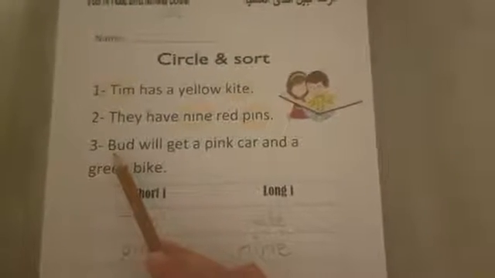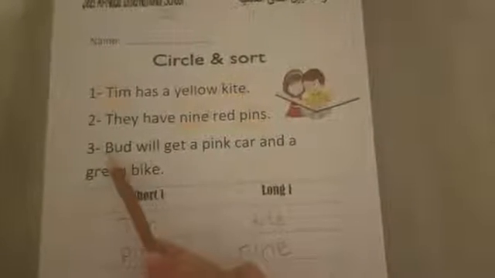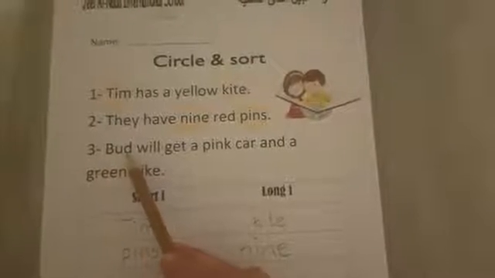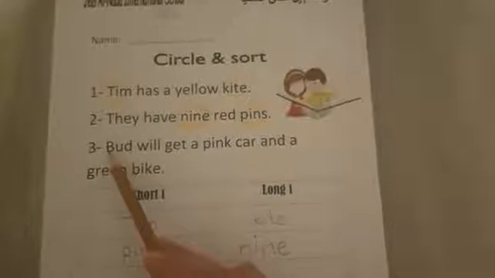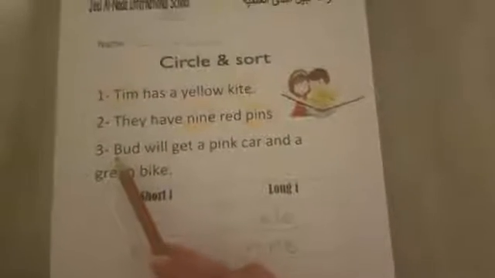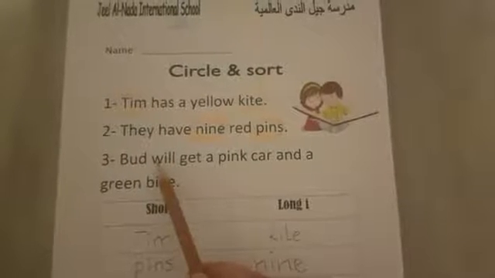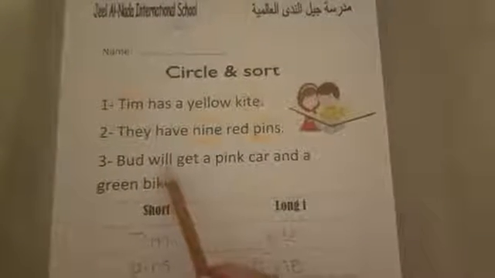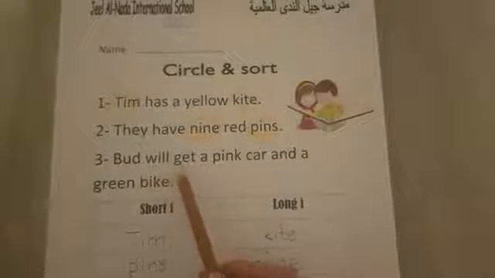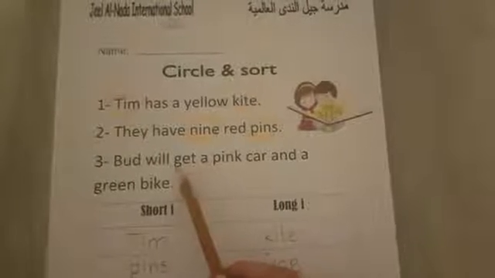Let's start reading together. B-A-D, Bud. And if you have noticed, they have started with a capital letter because this is how we start sentences. Bud. W-I-L-L. Will. G-E-T.